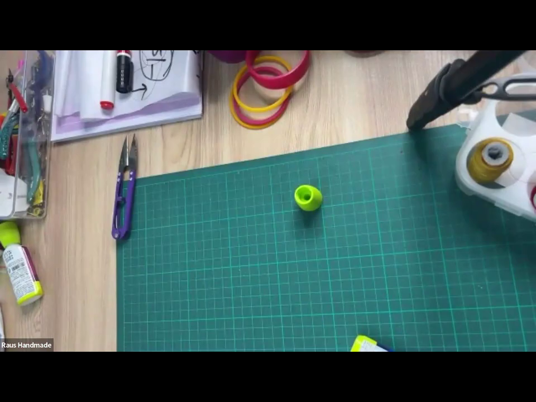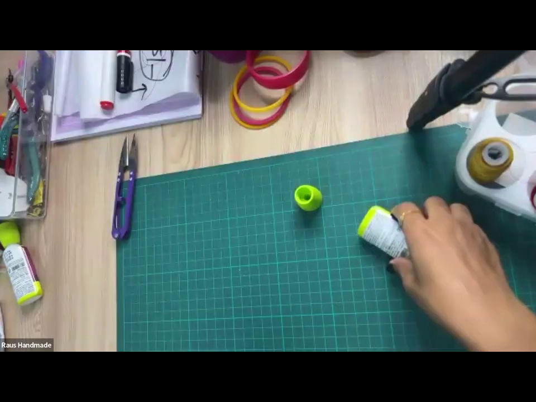Once you complete half of the bangle, take another 15 to 18 strands for the next step. Should we cut off the extra threads? Oh yeah, I'll tell you.